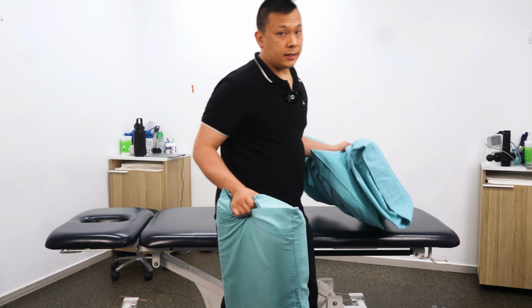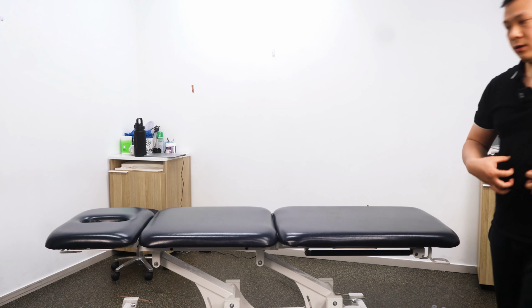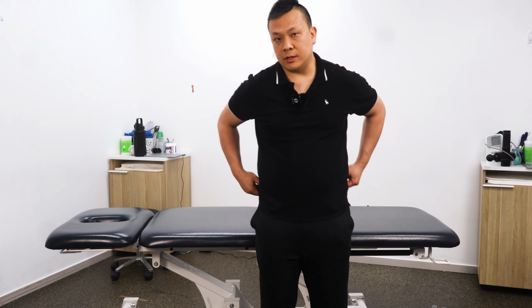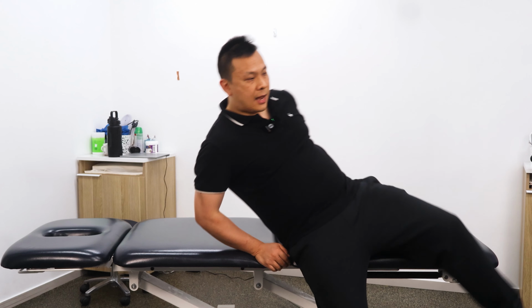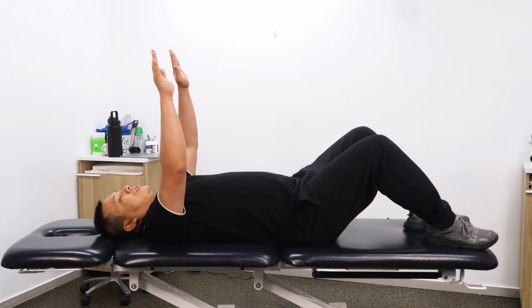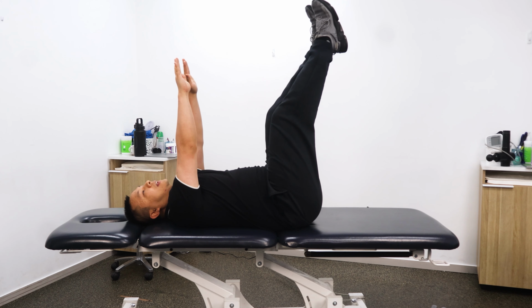All right, so another way you can get your core stronger is the hollow hold. Some people just don't like sit-ups for whatever reason. The hollow hold is more of an endurance thing, but it gets you feeling those tummy muscles. So hollow holds are like that. Now, again, you can make this super easy. You can have your hands and your legs up like that.